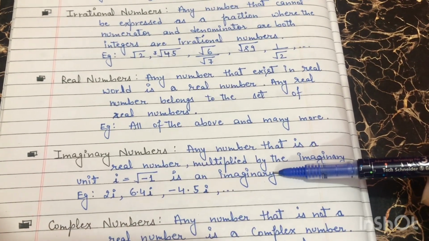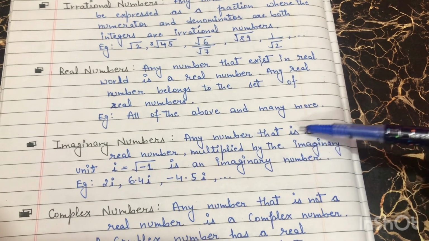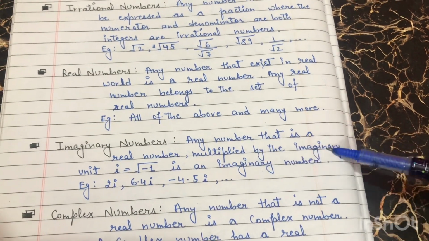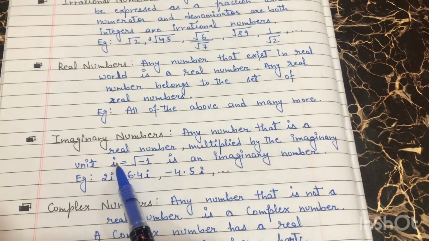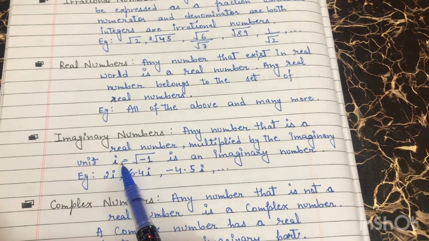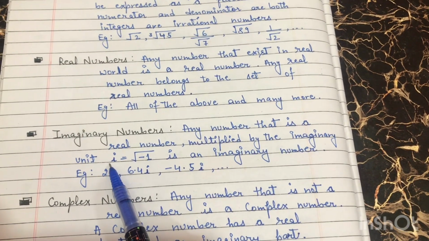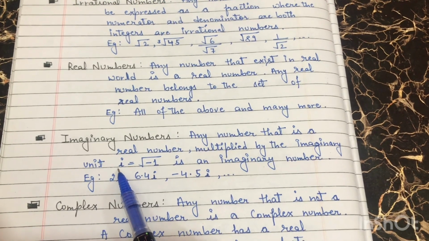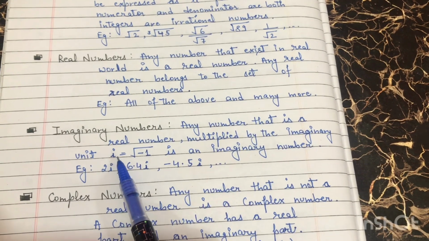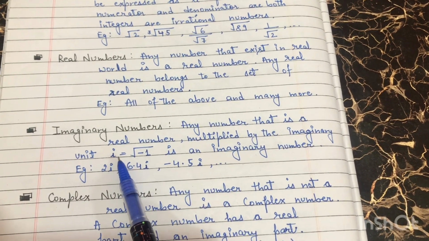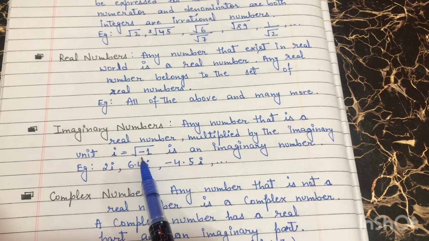Talking about what imaginary numbers are: any number that is a real number multiplied by the imaginary unit. What is the imaginary unit? This is this i which I have written. This basically is iota. You will study it in your further classes if you take maths as your option. So the value of this i or iota is square root of minus 1.